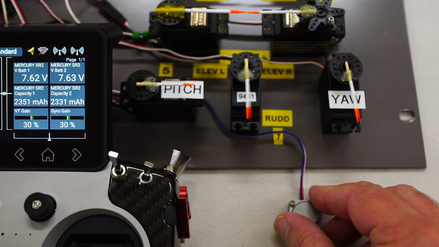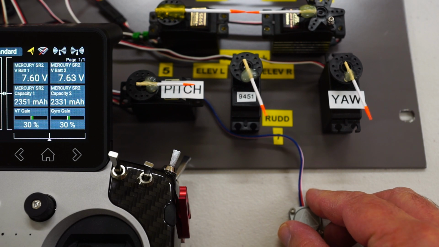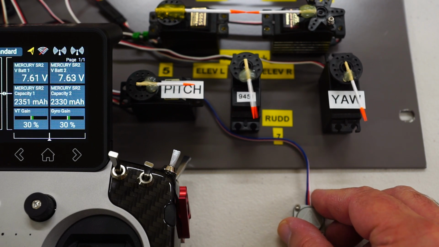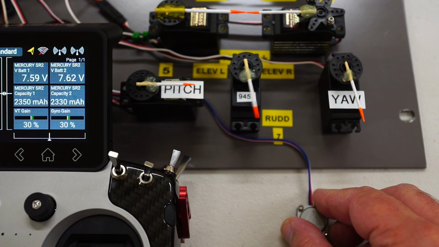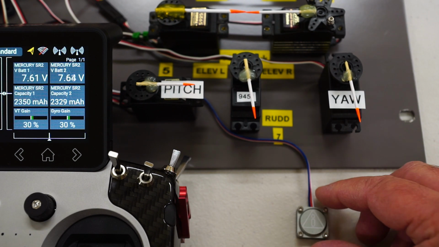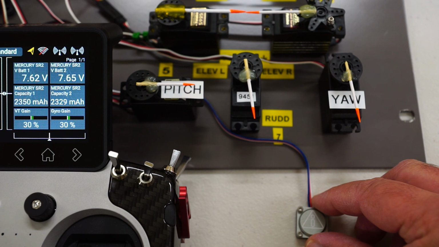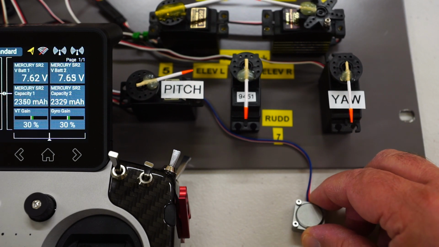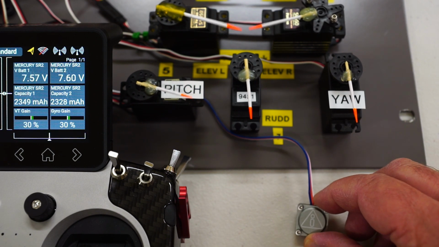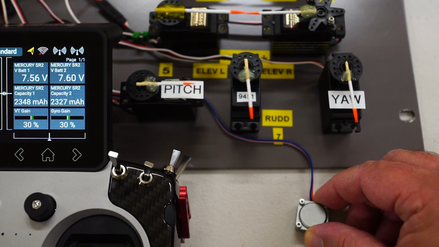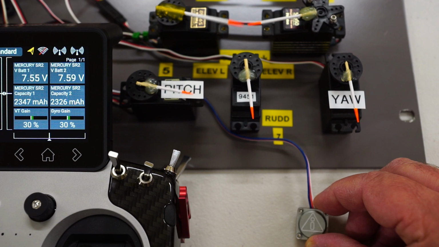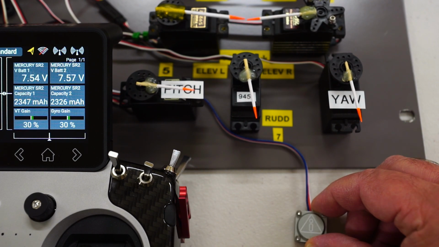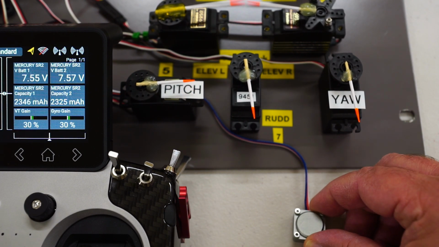If we rotate this, you'll notice the vectored thrust yaw axis is moving because I'm just rotating the sensor anti-clockwise and clockwise a little bit. And if I tilt the sensor forward and backwards, we should get the elevator servos as well as the pitch servo moving in basically the same directions. So it's basically trying to correct. And you'll see the rudder servos are wobbling a bit because I can't hold the sensor that smoothly. So that's just me.